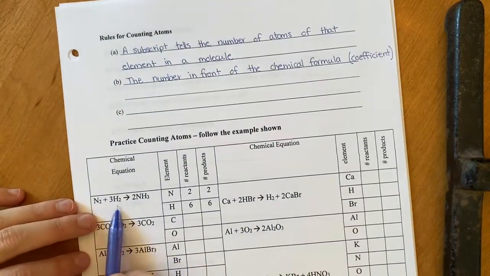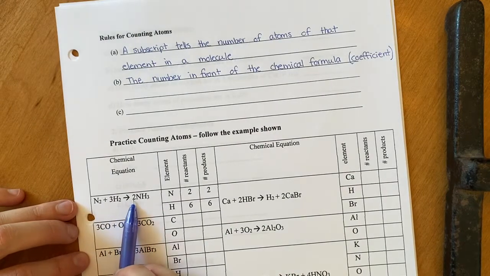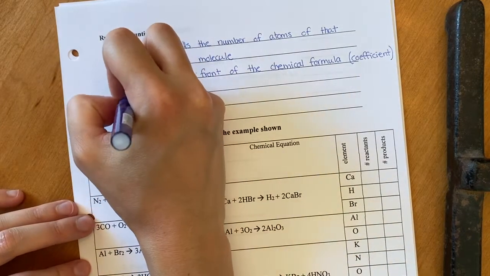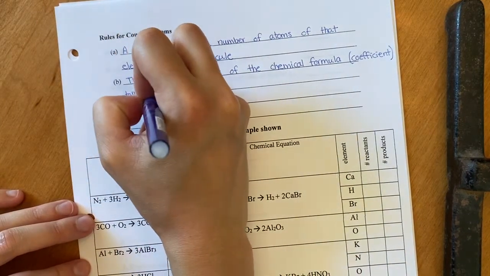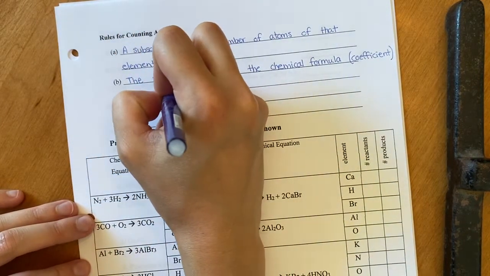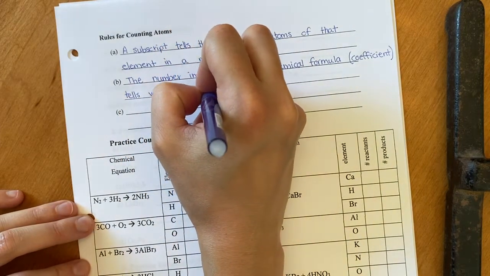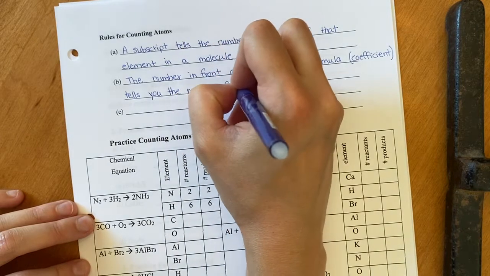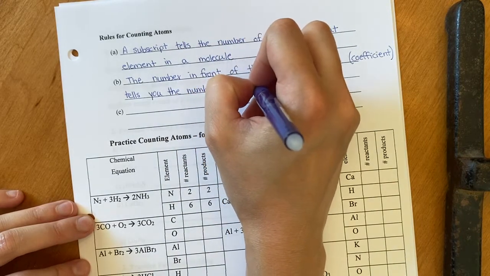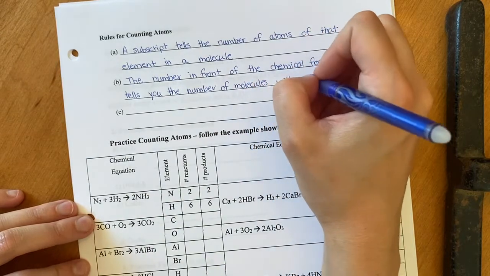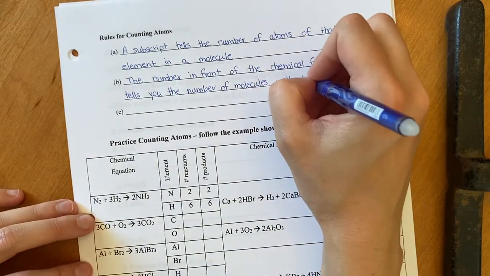So in this example, that would be something like this big 2 out in front here. So that number tells you the number of molecules with that formula, or of that type of compound.